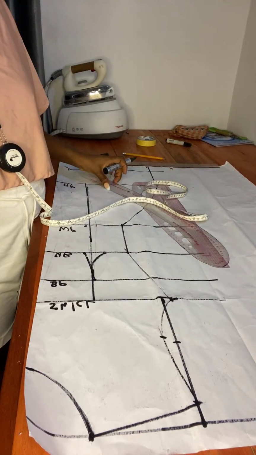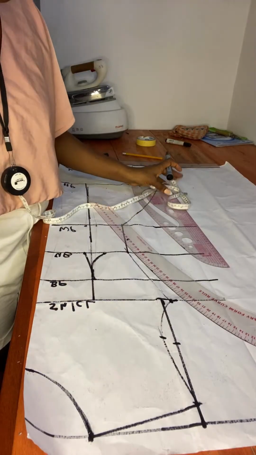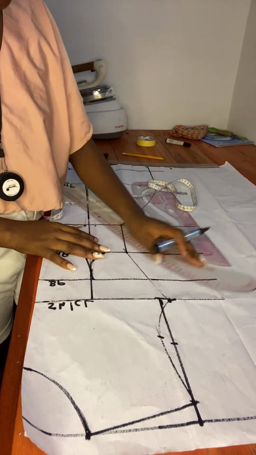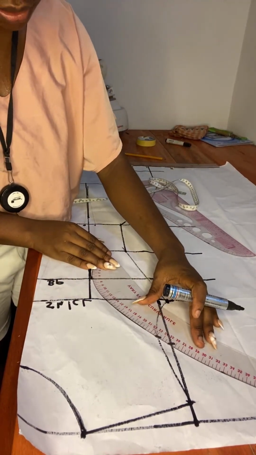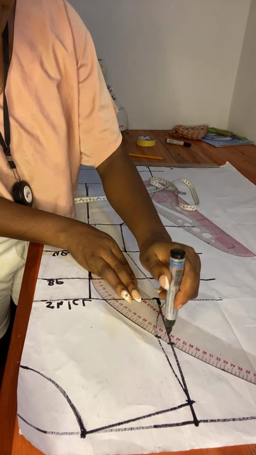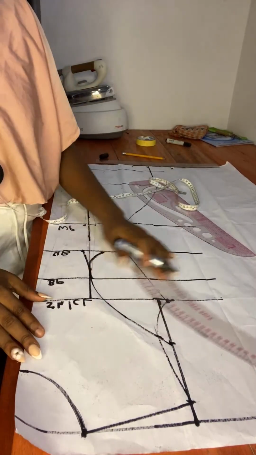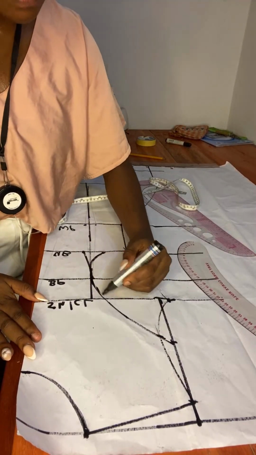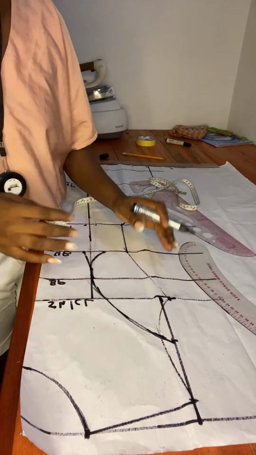So the first thing I want to do is connect this. I'm just going to connect like so. So this serves as a princess cut.